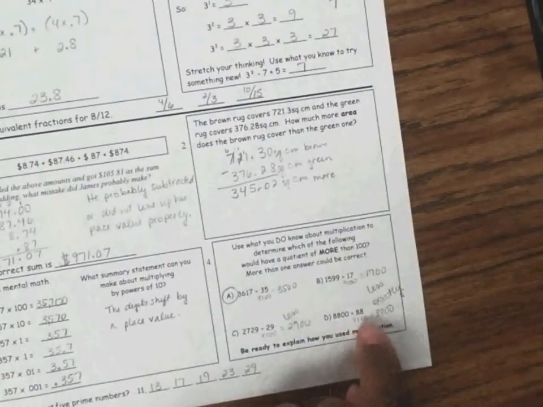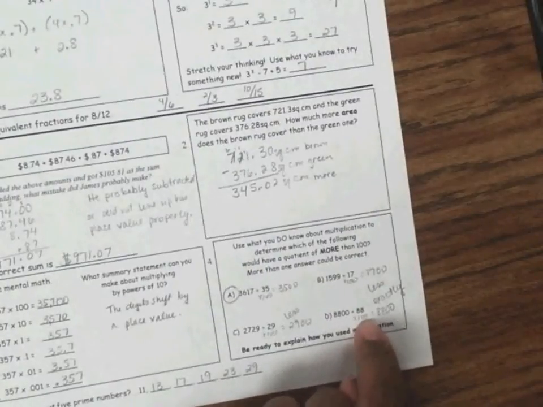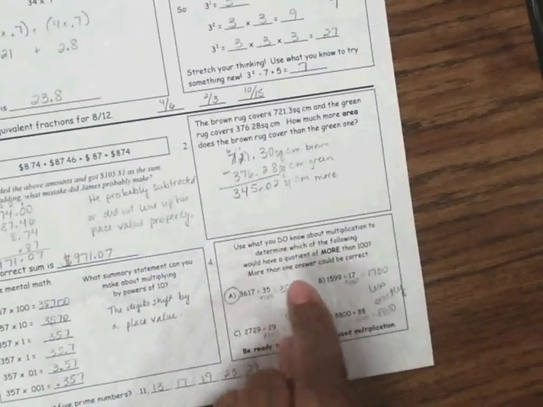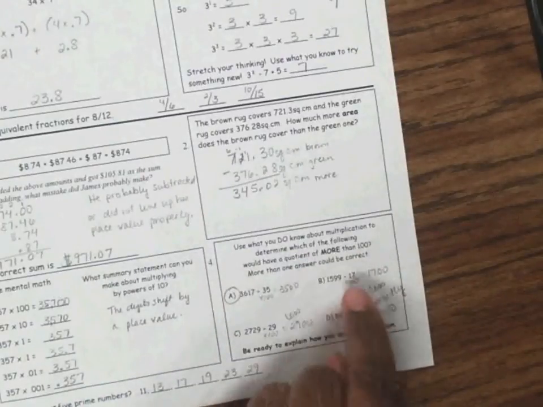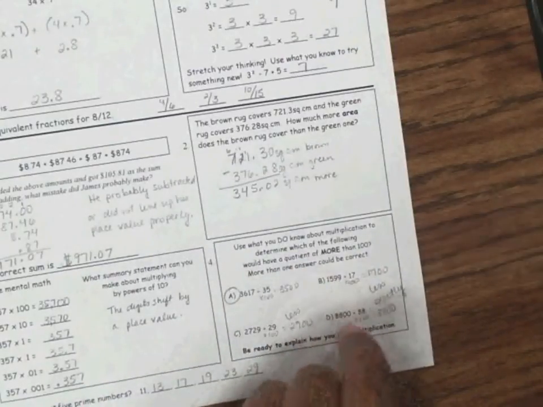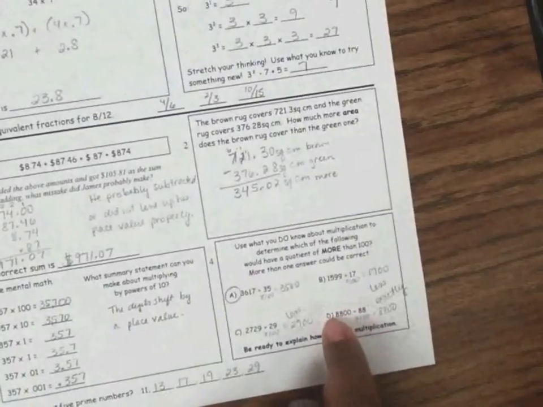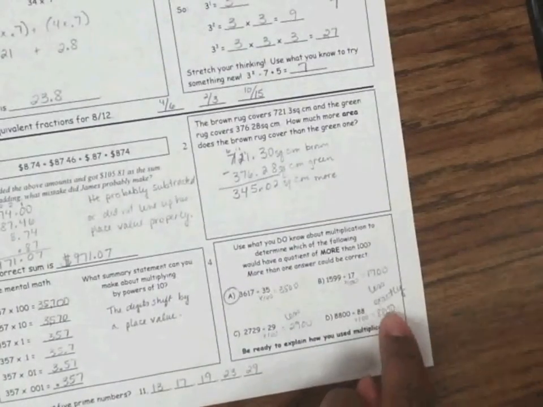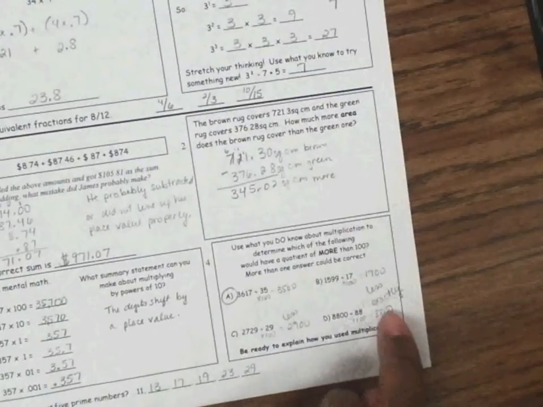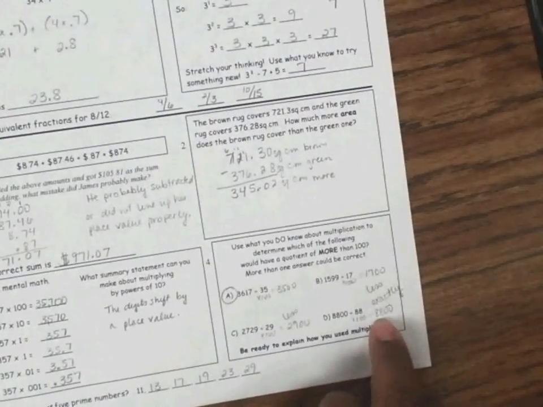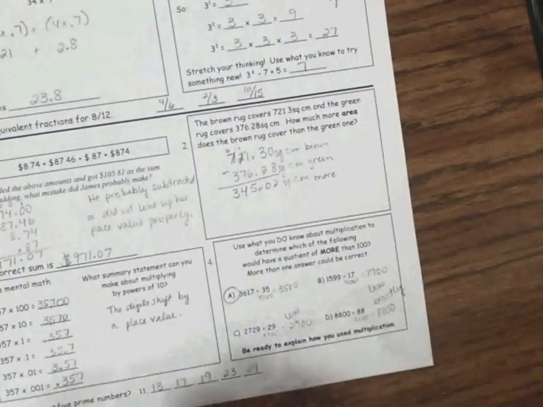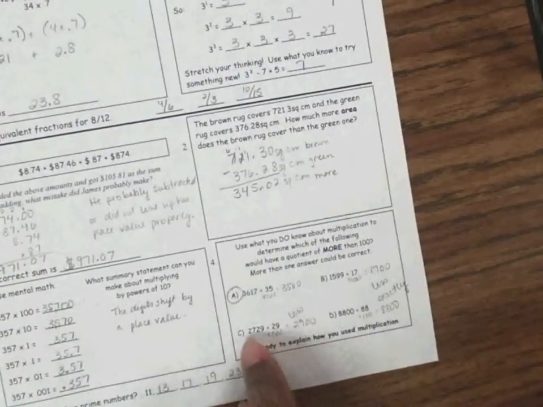Same thing here with 88. This would give me the exact same number, and what this asked me was more than one answer could be correct. So this one right here is actually correct, so I need to circle that one too, because yes, this is exact, but I can subtract 8,800 from the 8,800 here, so D is also correct.